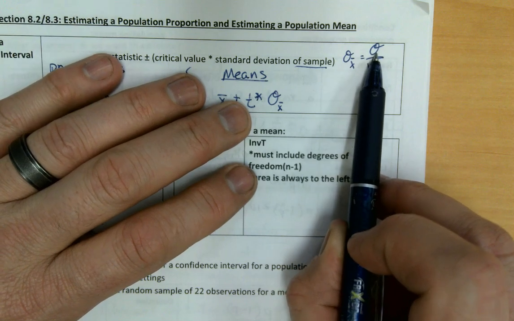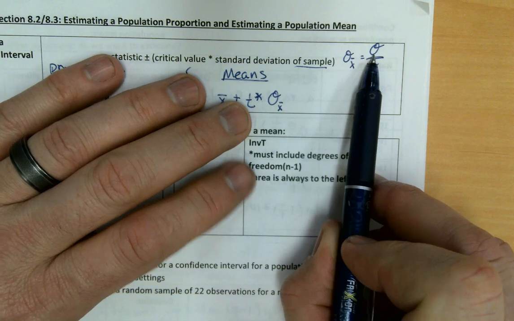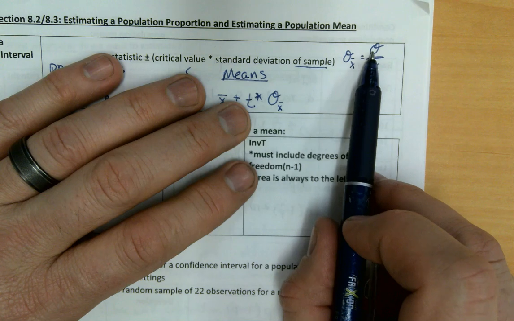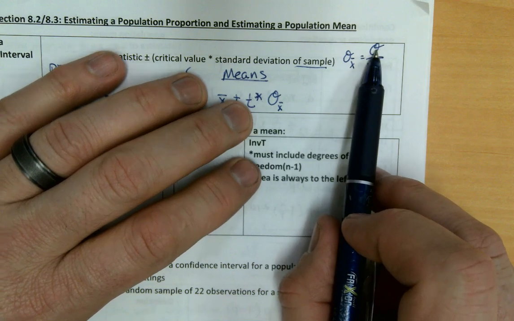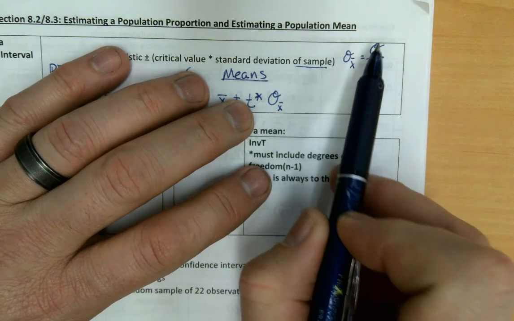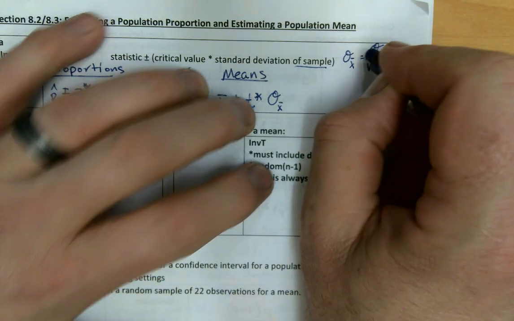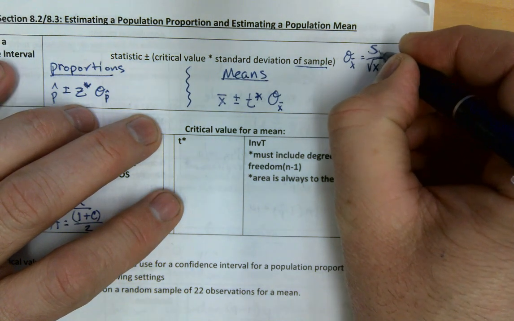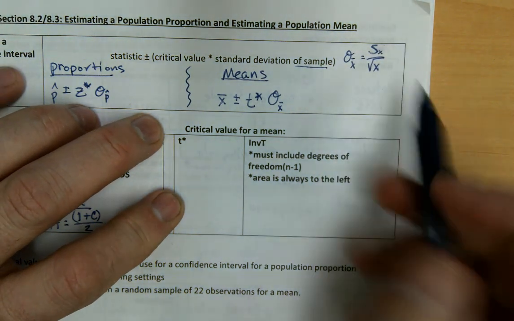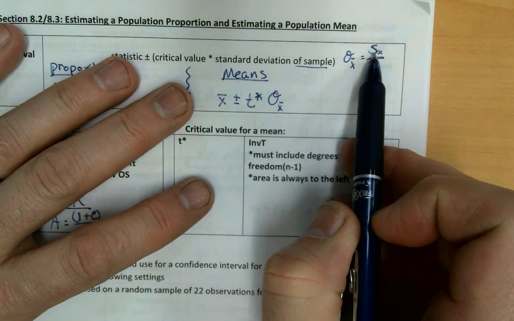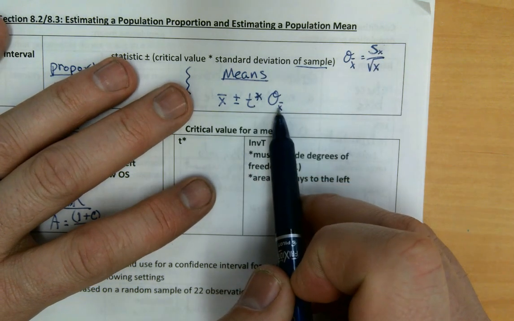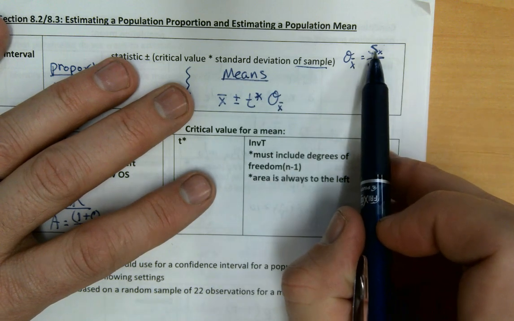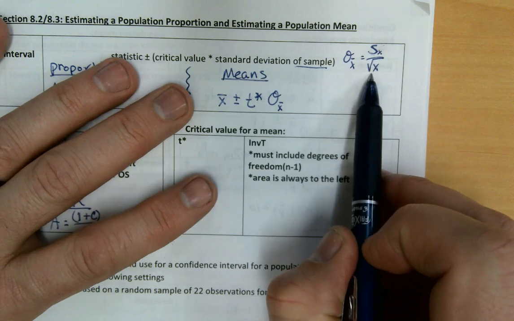And because we don't know the population standard deviation, we have to give ourselves more wiggle room, more room for error. So instead of the population standard deviation, we end up using the sample standard deviation, S sub x. So the standard deviation formula for the sampling distribution of x bar is actually equal to the sample standard deviation over the square root of n.